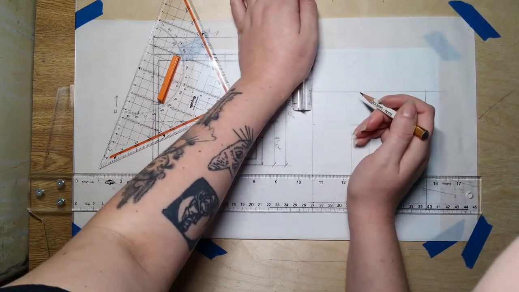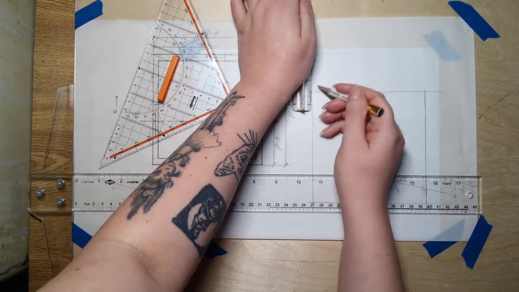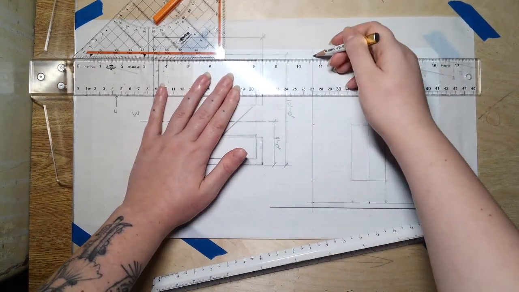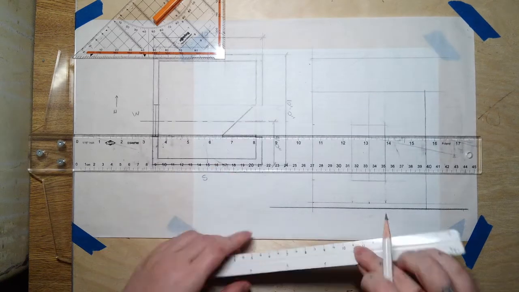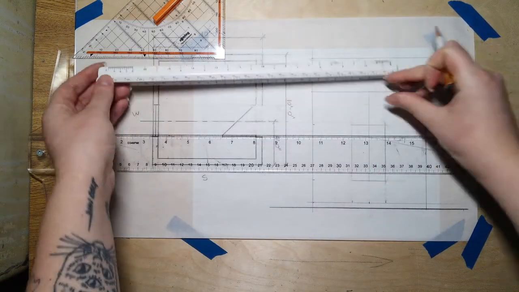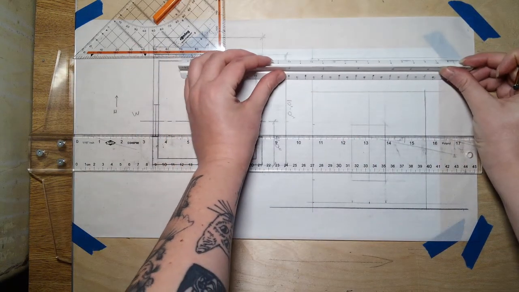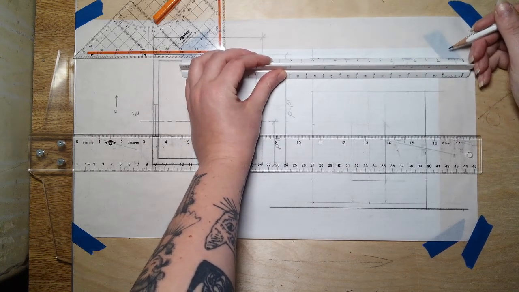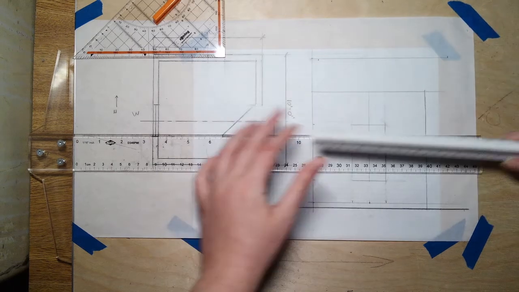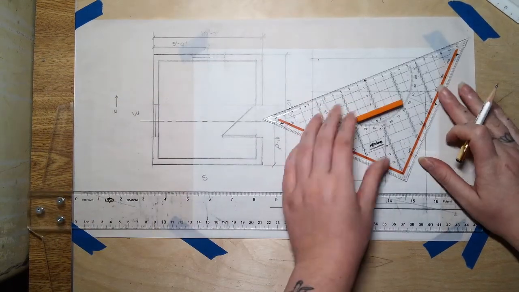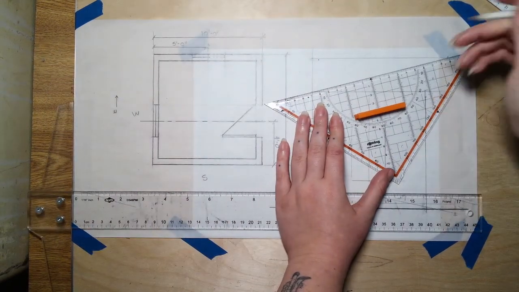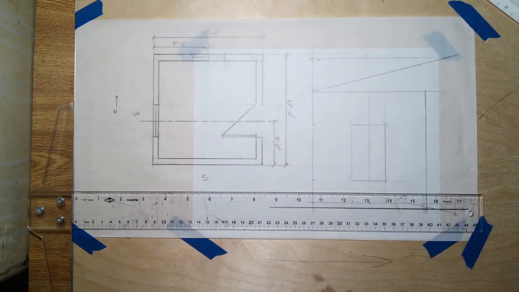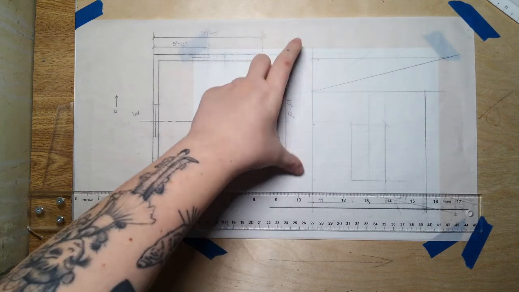And I'm going to just measure from 0 to 3, line across, and then I'll measure to 12. And so that means the slope is like that, which, oh yeah, I've got a very low slope. I would definitely make it if I put it up here.